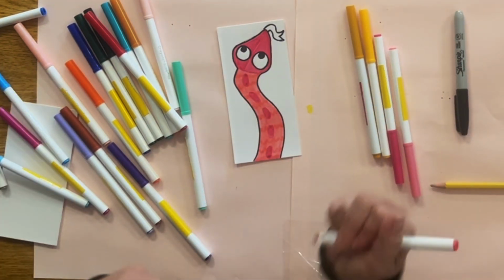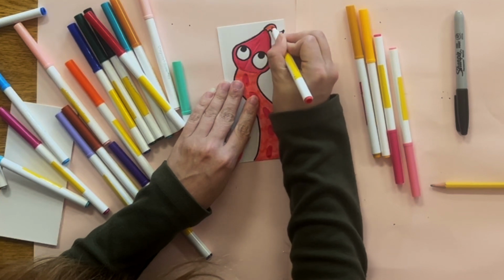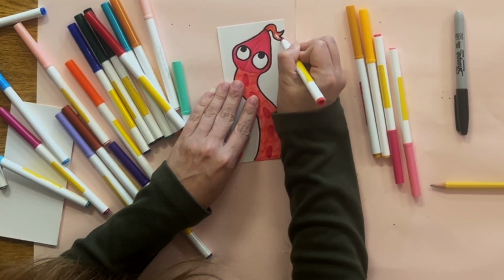As you go in to add any finishing details, try and stick to a limited color palette like we talked about before. In this case, I'm going to choose a red that is pretty close to the pink that I used on this project.